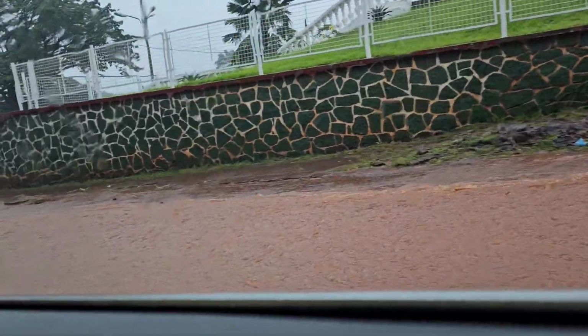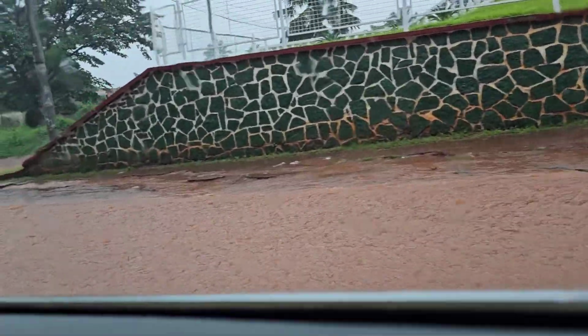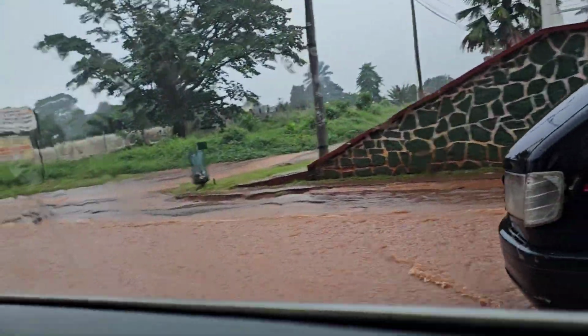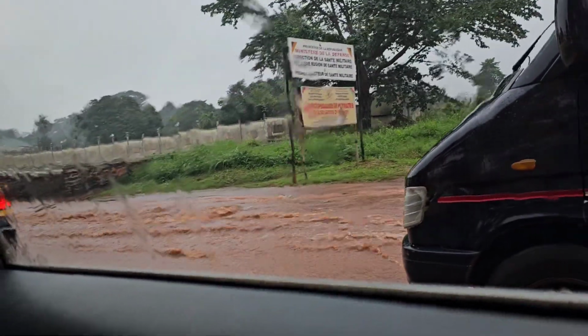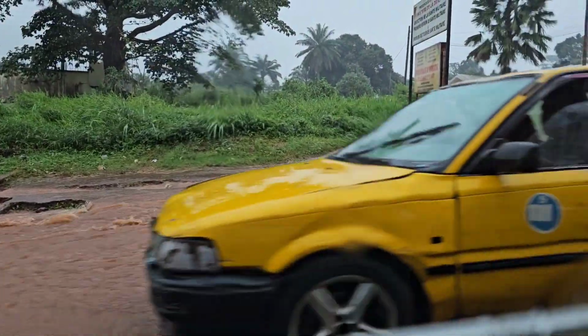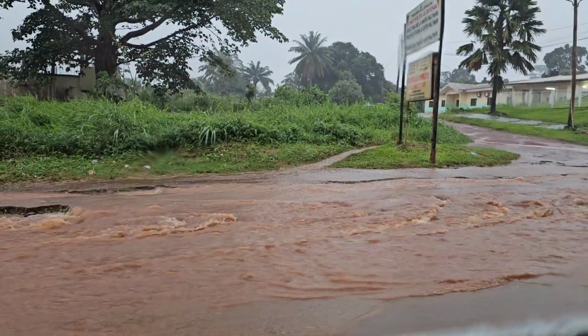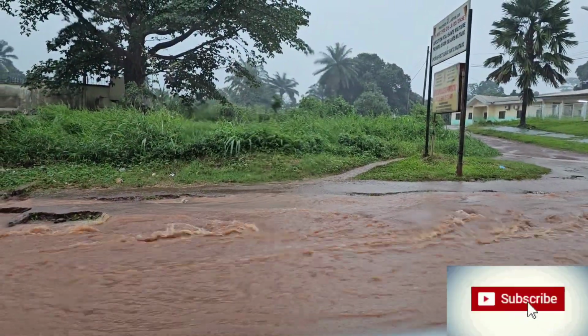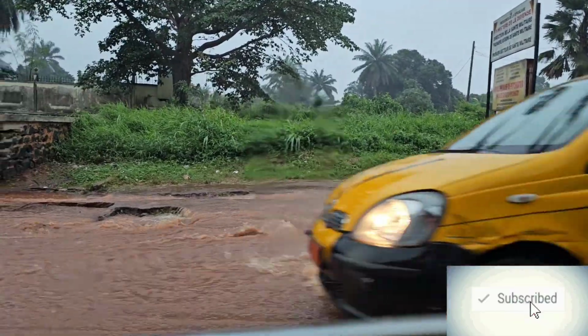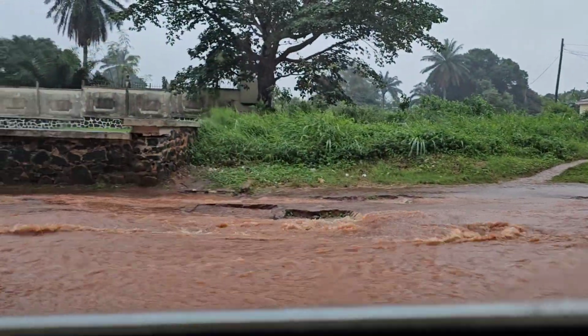Can you see your town? Anyway, this is just for fun. Most towns in Cameroon flood like this when it's raining, even Limbe. But there's an expectation that Yaoundé is supposed to have higher standards compared to all the other towns, but it is what it is.